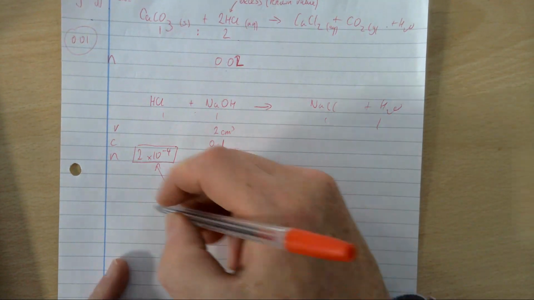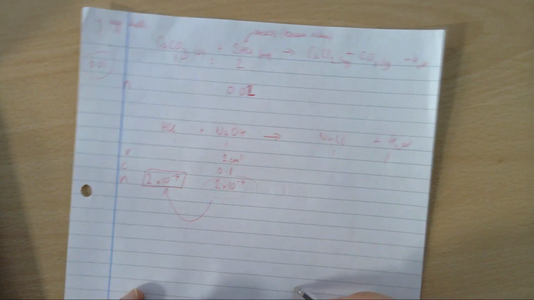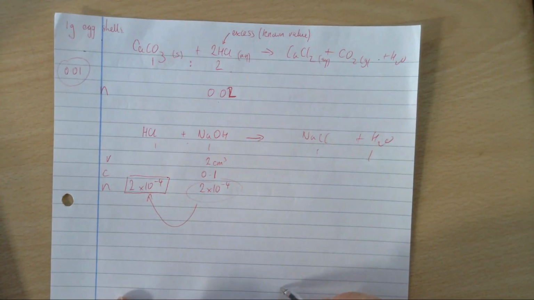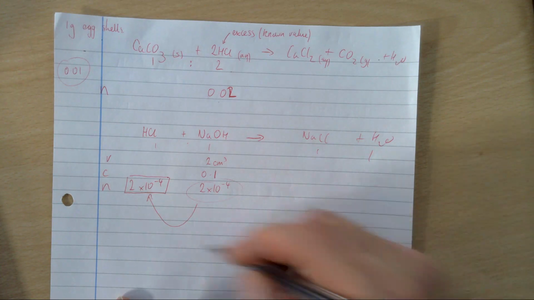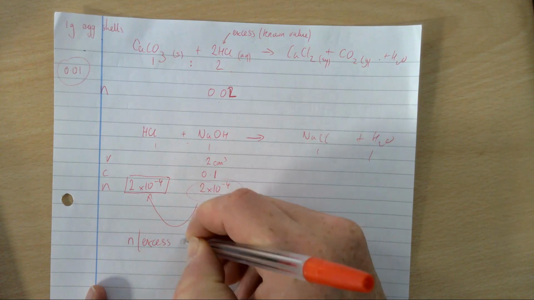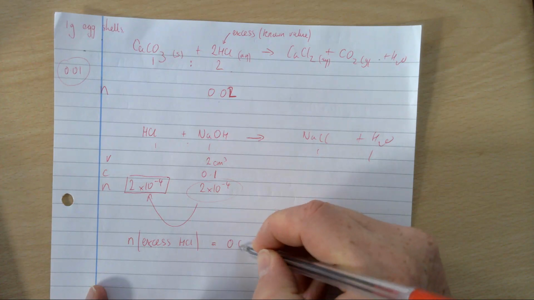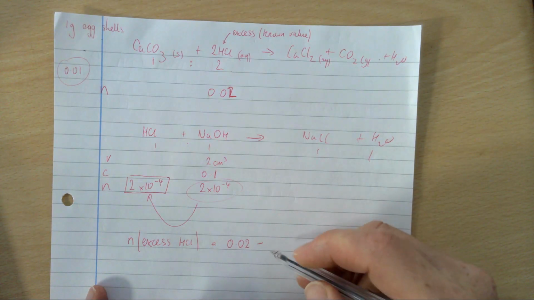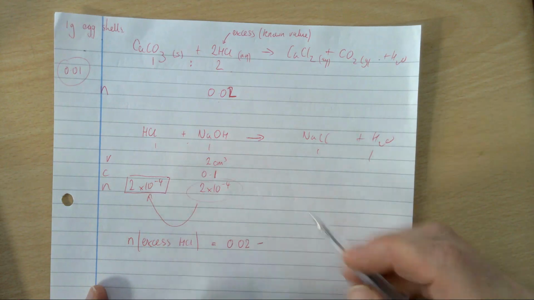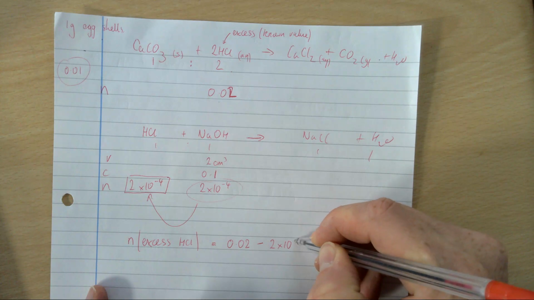So this is the trick, this is the whole key to back titrations. The key is that to work out the number of moles of excess HCl, we know how much we started with, 0.02, and we used up all of it except 2 times 10 to the minus 4.